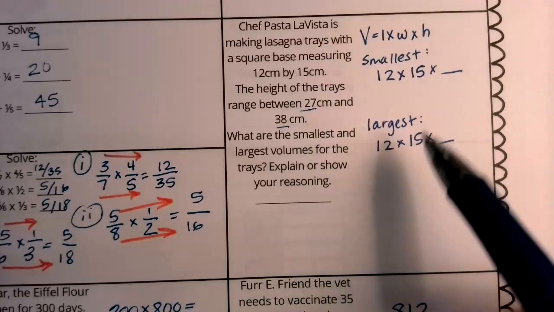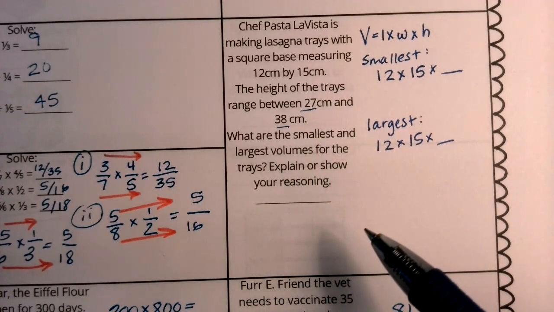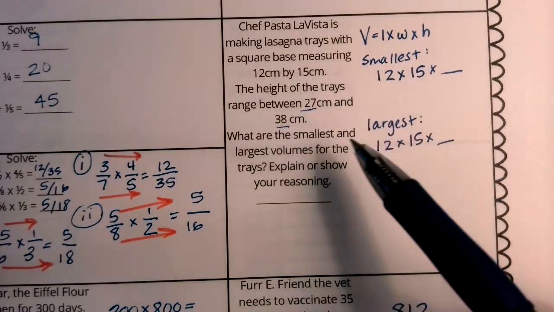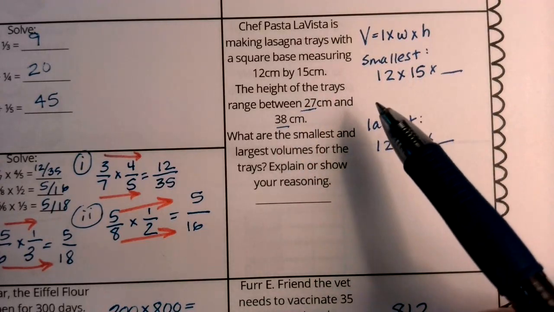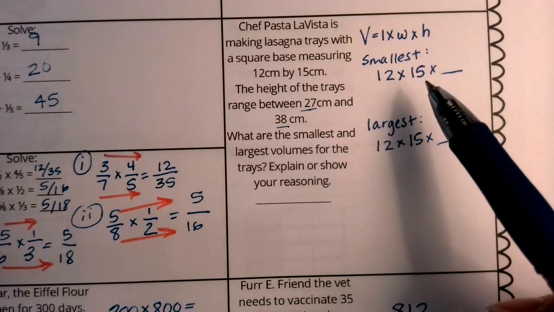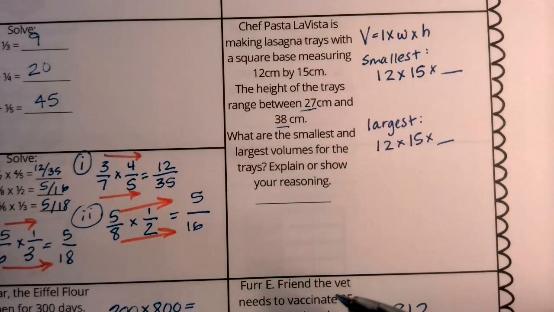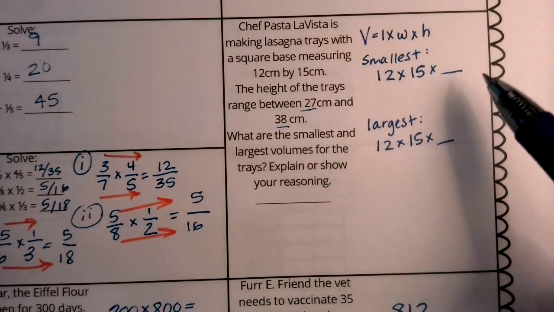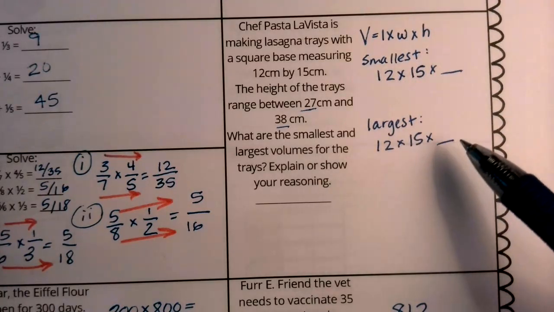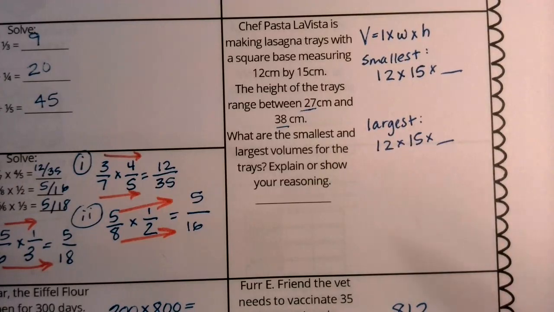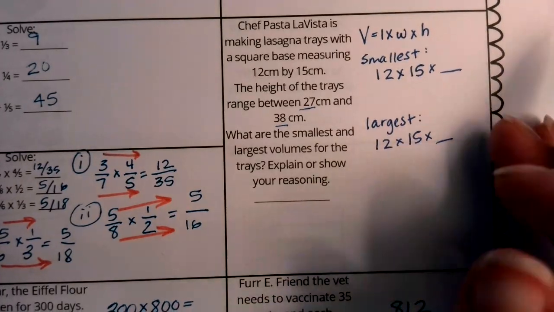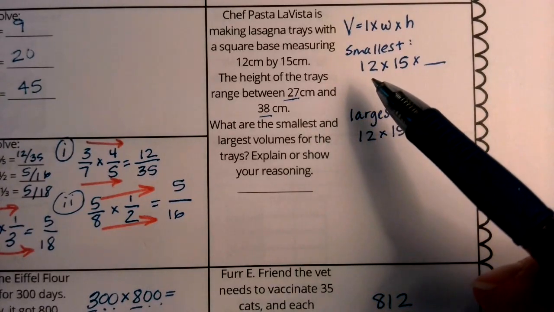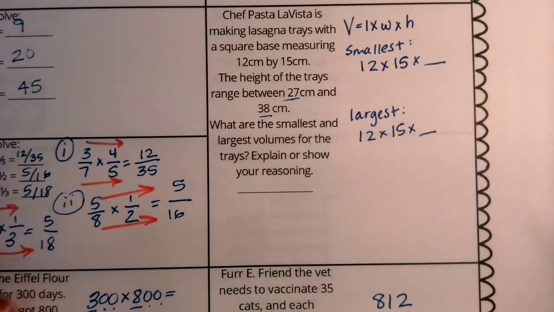Notice what I've gone ahead and listed. The dimensions that they have in common are 12 by 15, because the area of the base, the length and the width, is 12 times 15. What is different is the height. We're going to have a different number for height for the smallest it can be, and a different height for the largest it can be. Because of that, I want to answer this fact first, because both of them use this idea of 12 times 15.